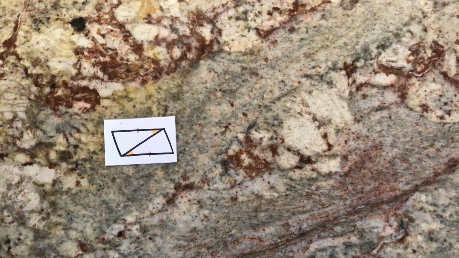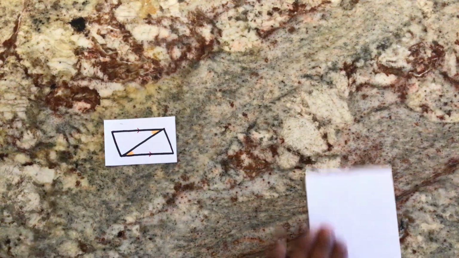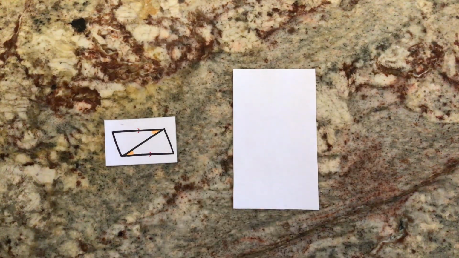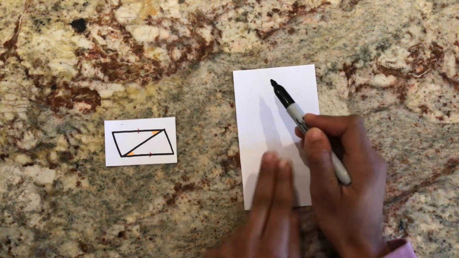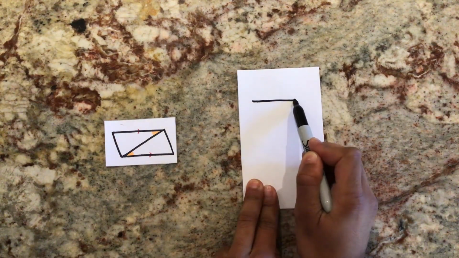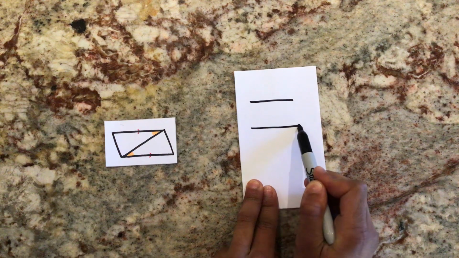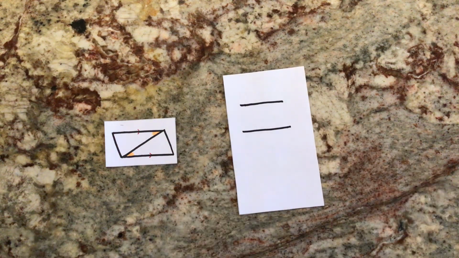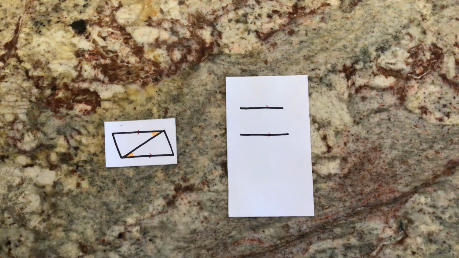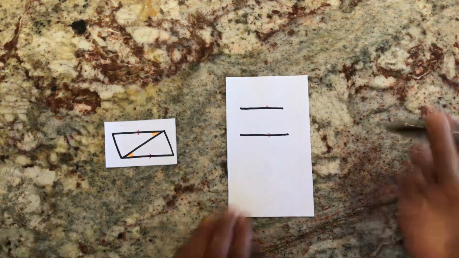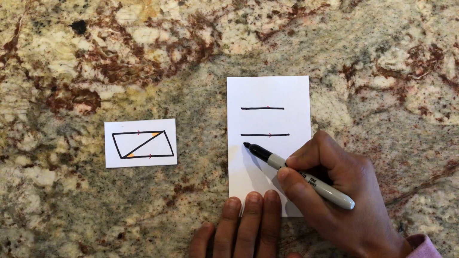So where am I going with this? Well, you see, if you were to extend those lines in a separate drawing like this, they would still be parallel, and we can draw those two parallel lines. And then we could redraw that transversal and extend that too.